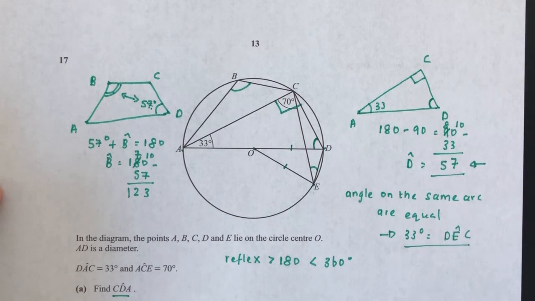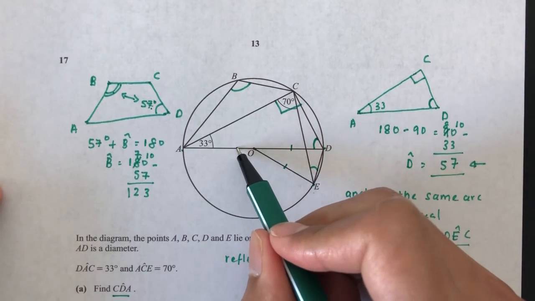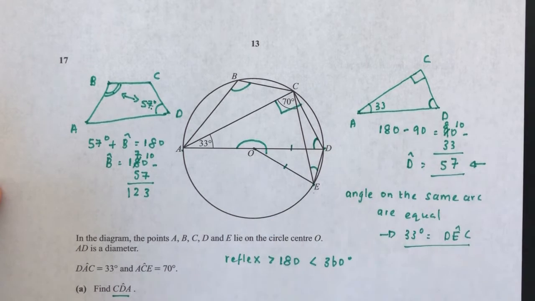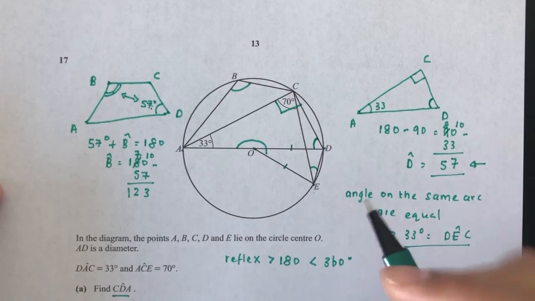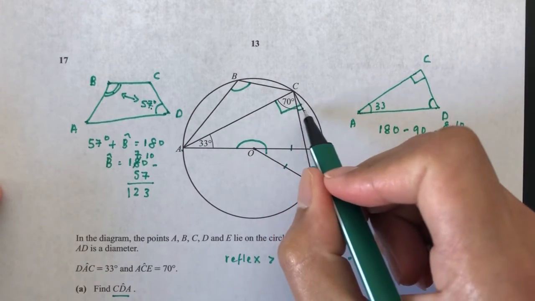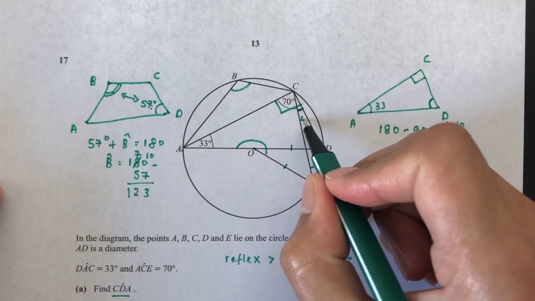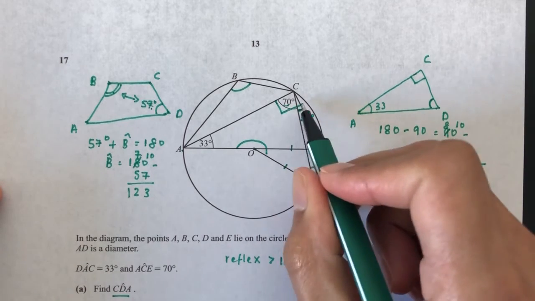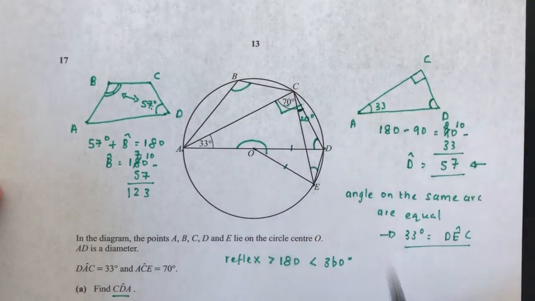Which means it needs to be this angle. We observe that this angle here, we know this is 90, so this will be 20, because this is 70, so 90 minus 70, this will be 20.